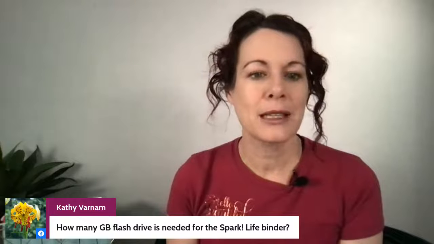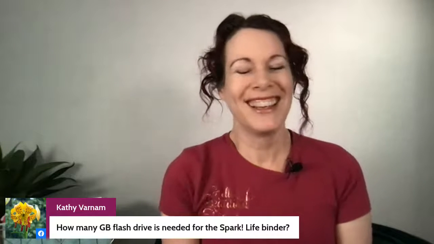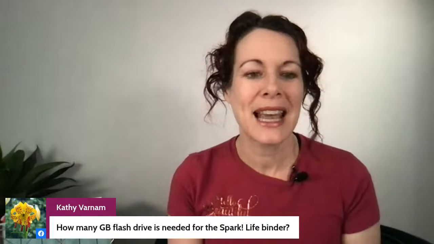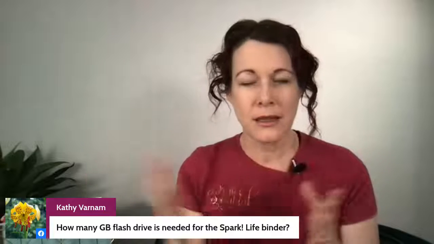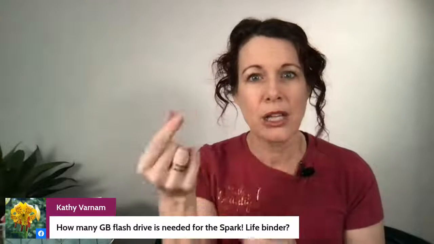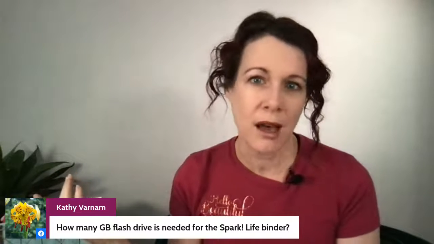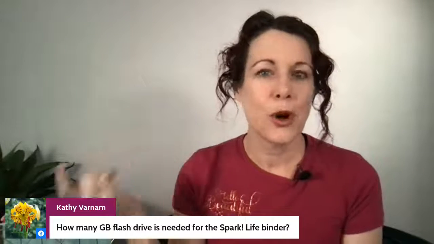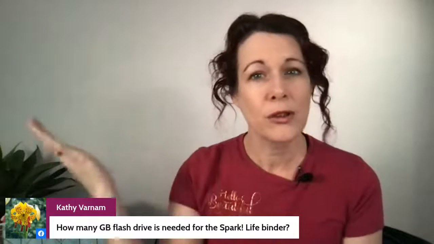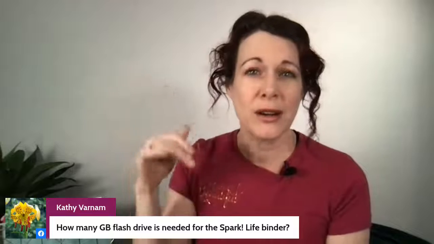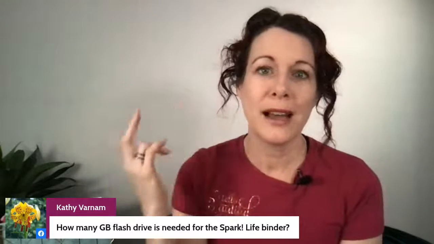Kathy asked, how many gigabytes flash drive is needed for the Spark Life Binder? Not even one. It's under a gigabyte. And usually what I say is if you are going to scan and store a number of scanned copies of your papers on a USB drive, then I'd say maybe a couple gigabytes should be enough. If you don't plan to scan a bunch of papers and store them with your Spark Life Binder file, or if you're primarily using the paper version, if you're going to print it out and create the paper version of the Spark Life Binder, or I actually do both.